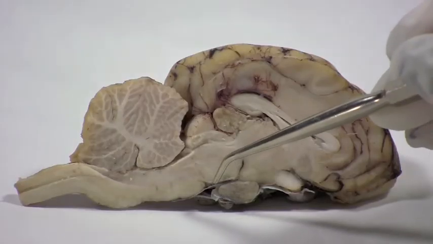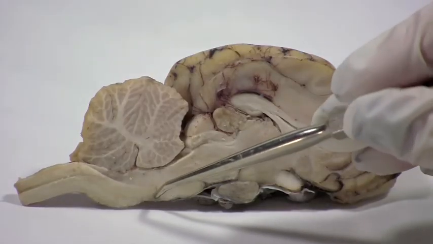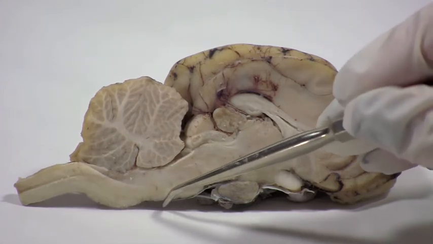Inferior to the midbrain is the pons. The pons contains two-way conduction tracts connecting higher brain centers to the spinal cord.